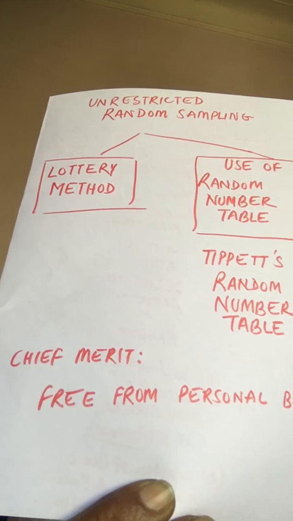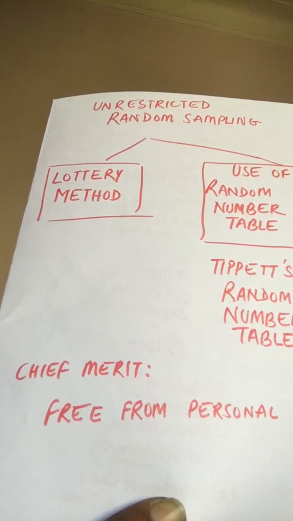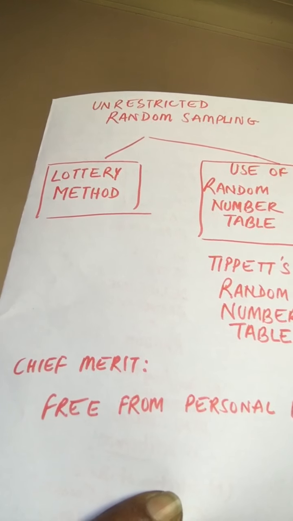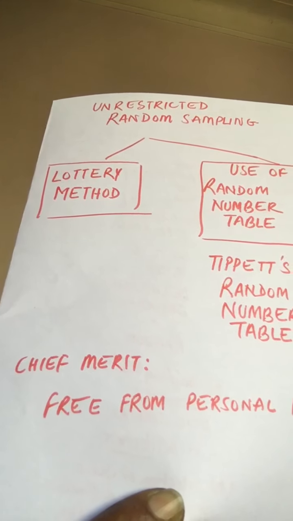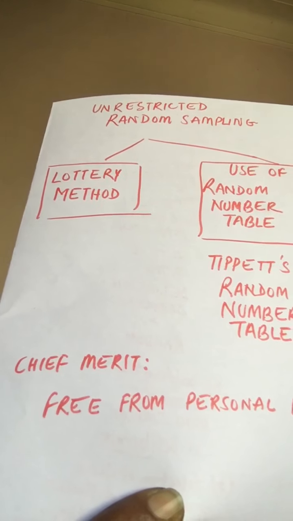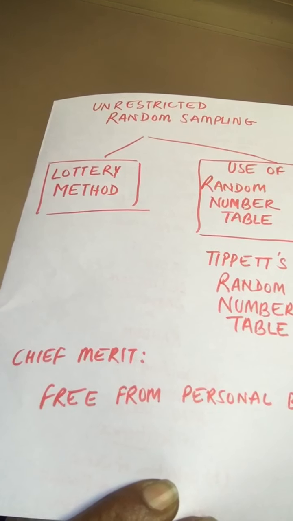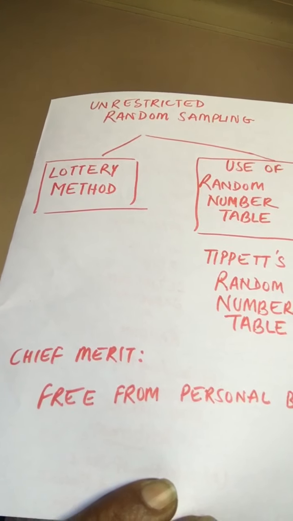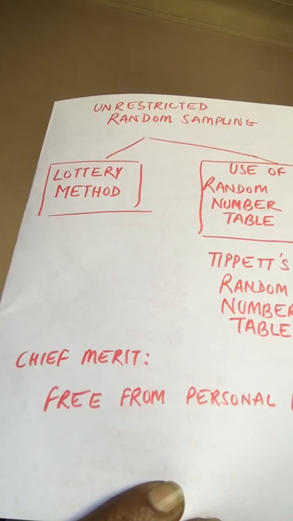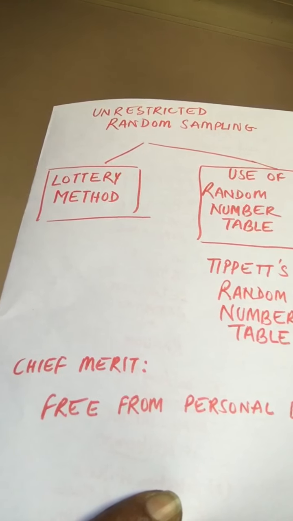It is simply a table of numbers generated by scrambling the digits 0, 1, 2, 3, 4, 5, 6, 7, 8, 9 in a random manner. The most popular table of random numbers is the Tippett's random number table. And Tippett has taken 10,400 figures of 4 digits each.